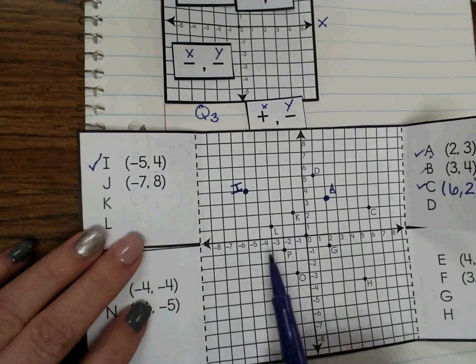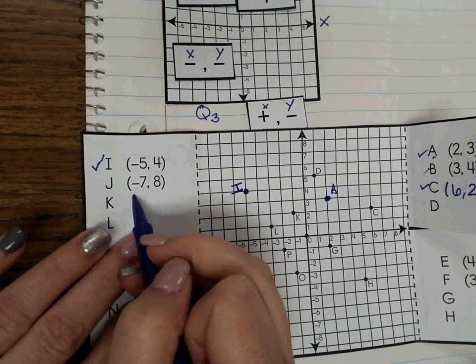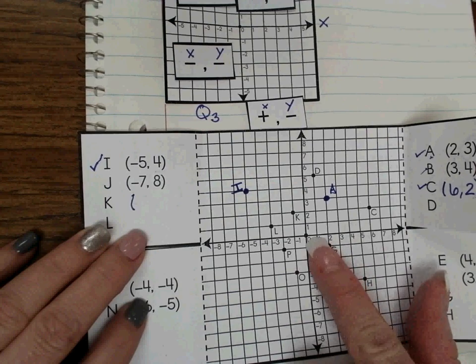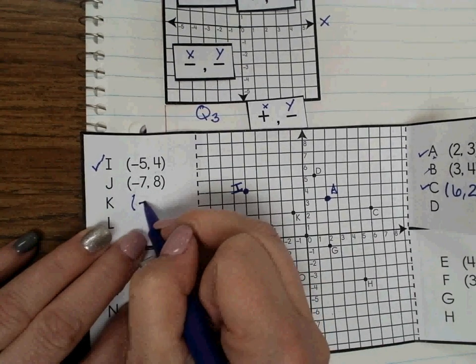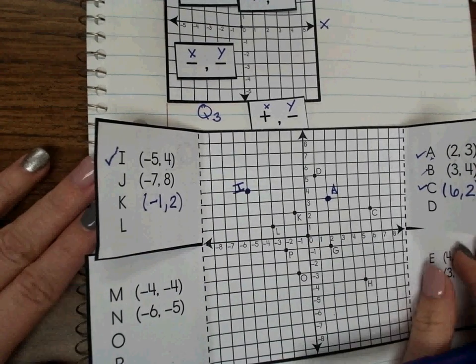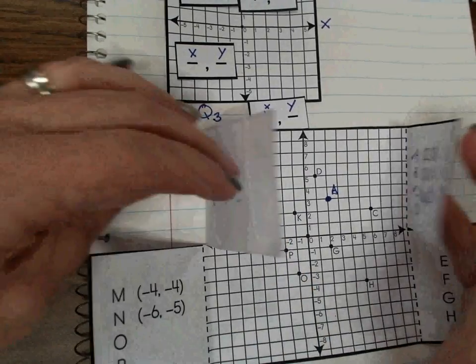Now I'm going to look at K. So Ms. Sarles, will you help me with K? What are my points? Sure. K is here, so along our x-axis first it is at -1 and then +2. So -1, +2. All right. Quadrant 1 and 2 are done. I've done I and K. You will do J and L.